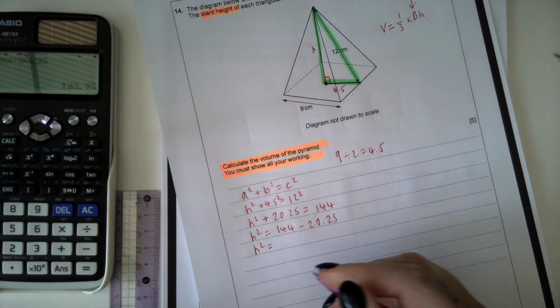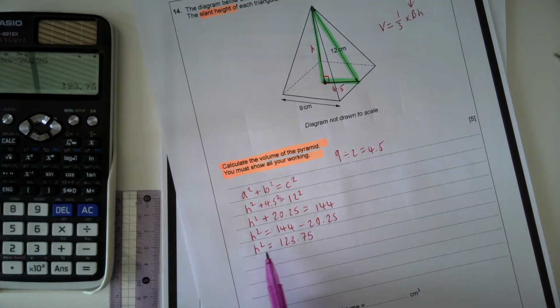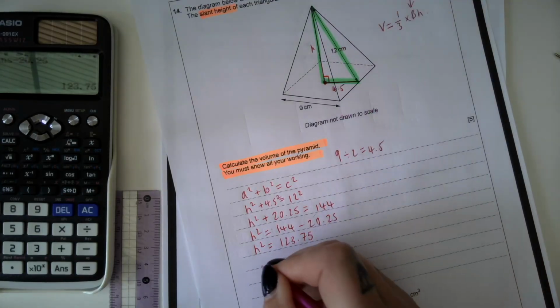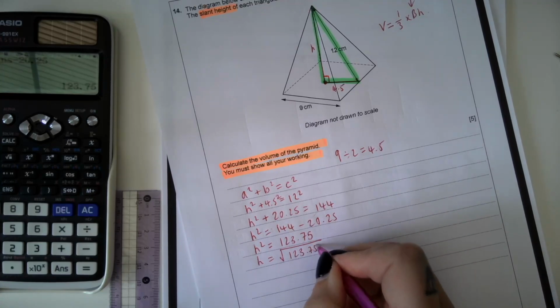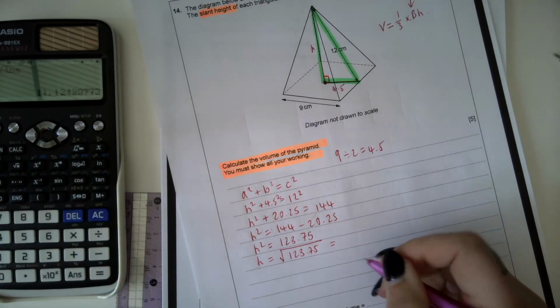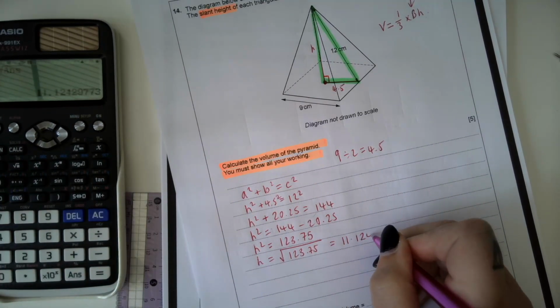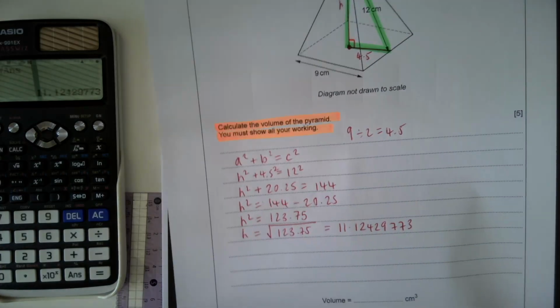So h squared is equal to 123.75. That's h squared. We want the height, so we are going to have to square root. 123.75 square rooted. So square root my answer, which gives me 11.124297773. Okay, so that's the height.